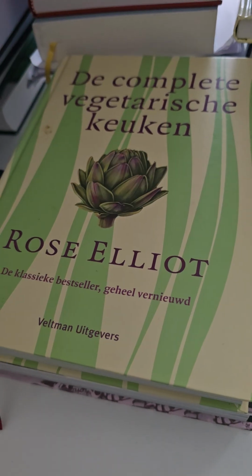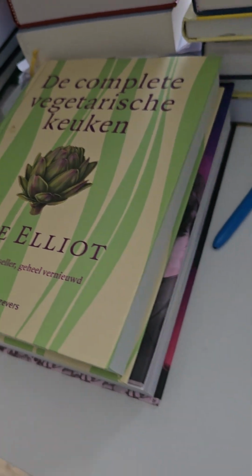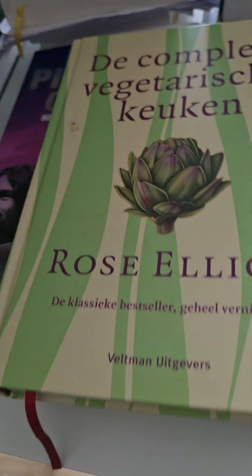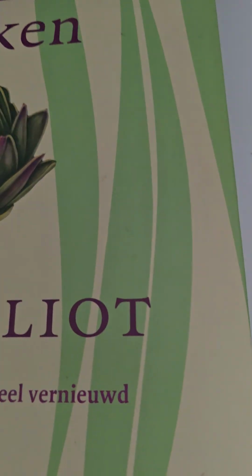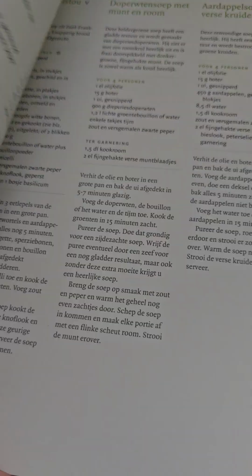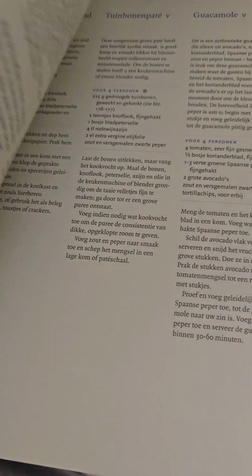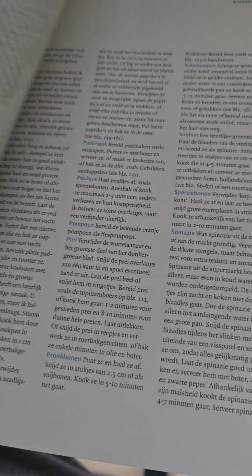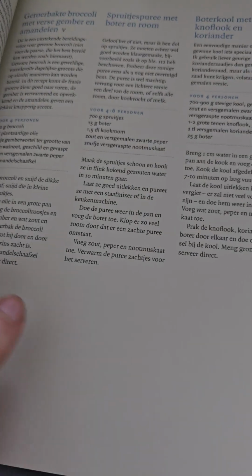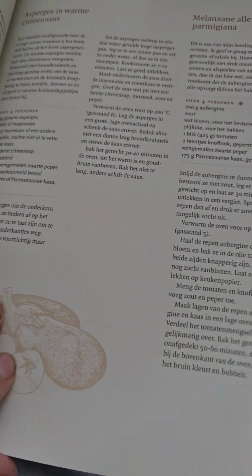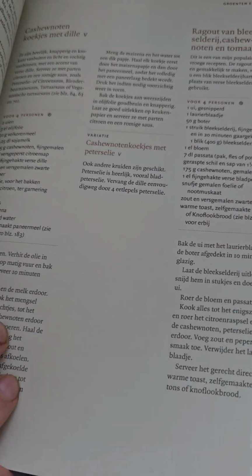The next book is The Complete Vegetarian Kitchen, a book in Dutch by Rose Elliott. And yeah, it's basically a book on cooking vegetarian dishes. Haven't really used this one too much, but they look good, I guess.